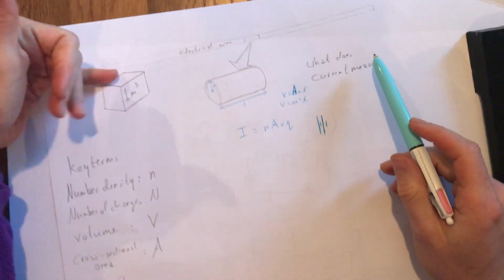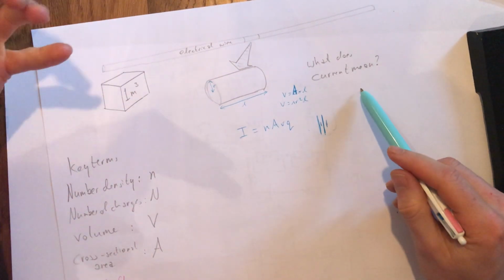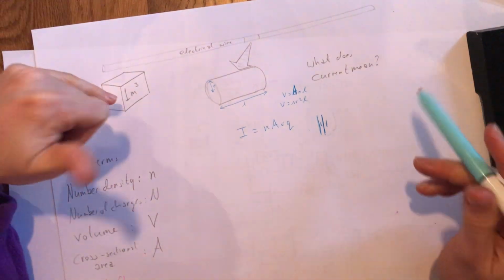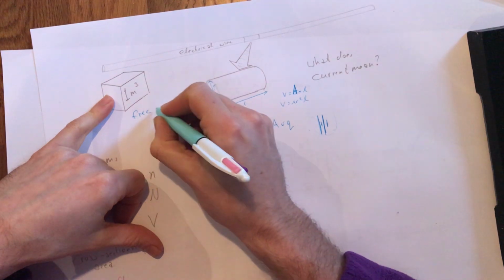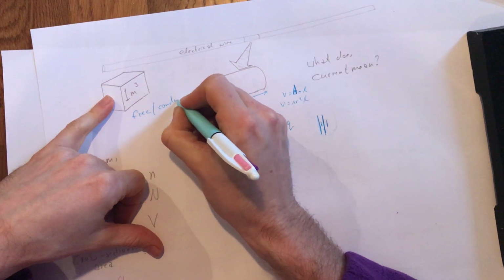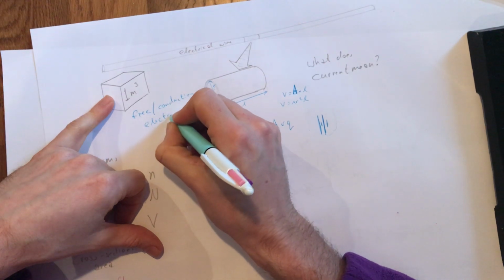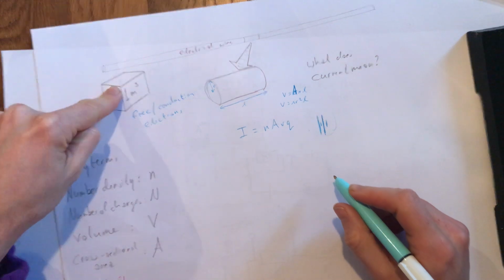Well, scientists, when they study the materials, they can look at various different properties of materials. And if you're looking at electricity, what you're interested in is the free or conduction electrons, the ones which actually move whenever you have an electric current. What we're interested in is how many conduction electrons there are in a unit of volume.